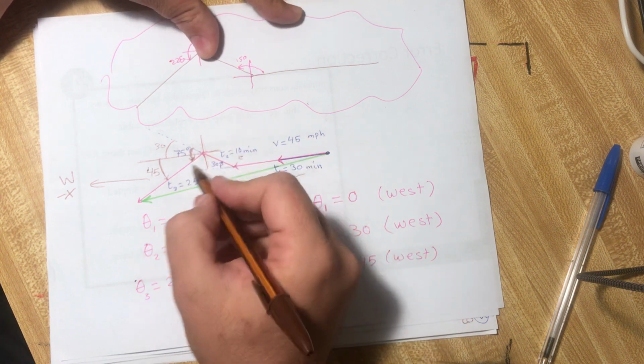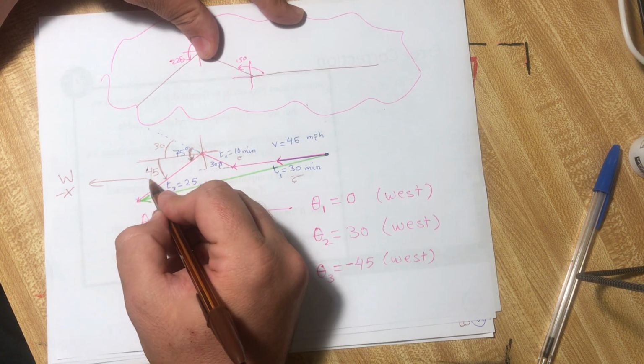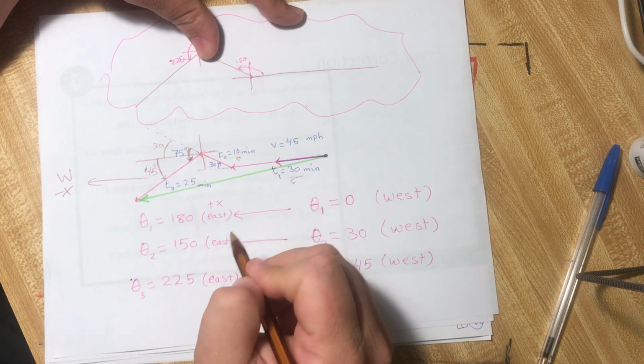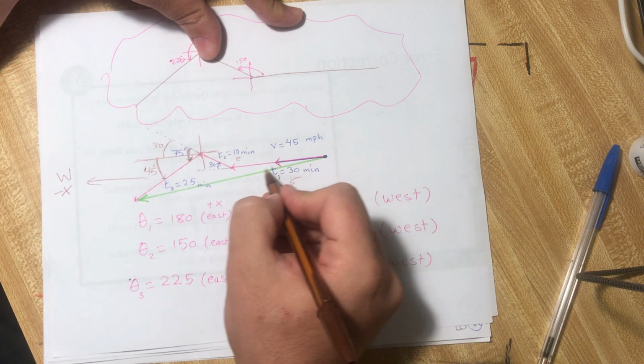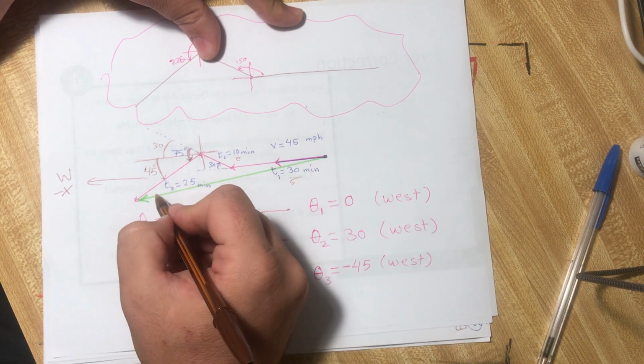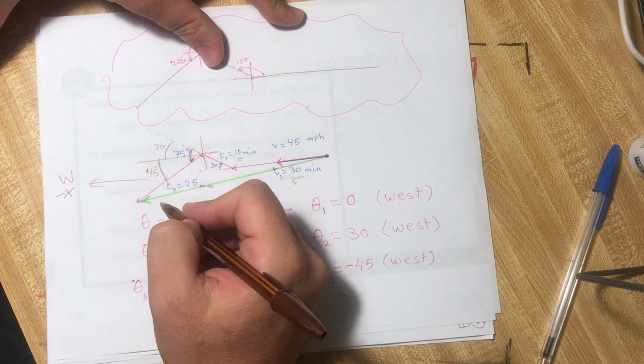Now the direction of the last motion of this plane is 45 degrees below the x-axis. So this is the movement, and the green line is the resultant displacement for this plane.